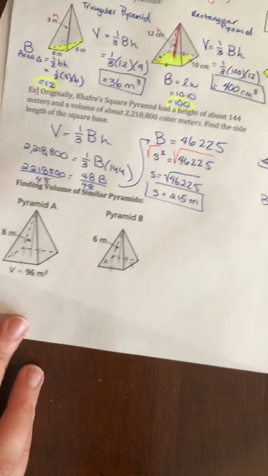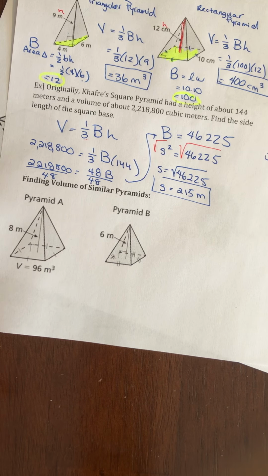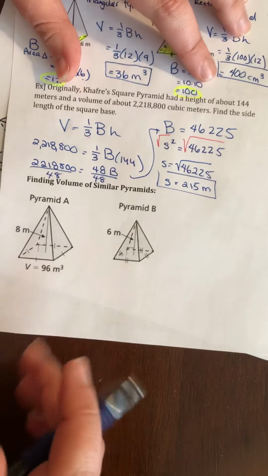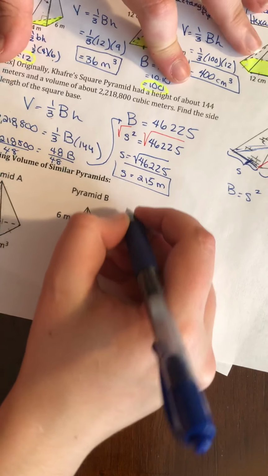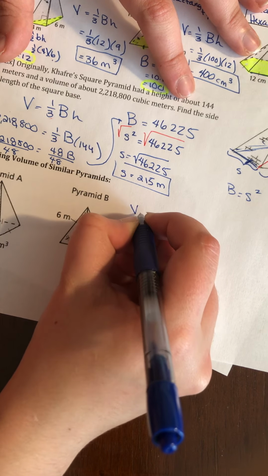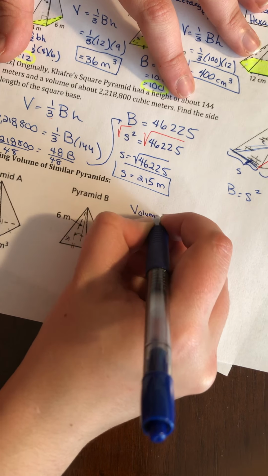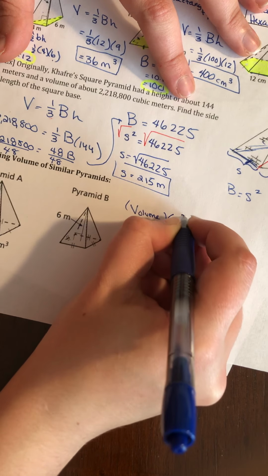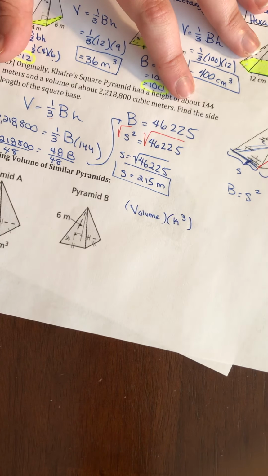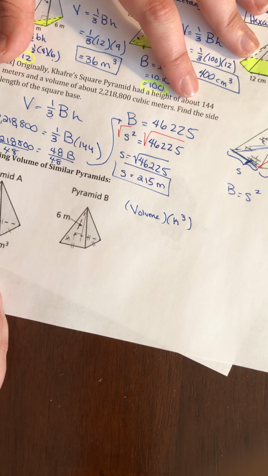And then we're going to do one of similar pyramids, just like we did with the volume. So you take the volume and you multiply it by that scale factor cubed. Okay? Just like we've done before.